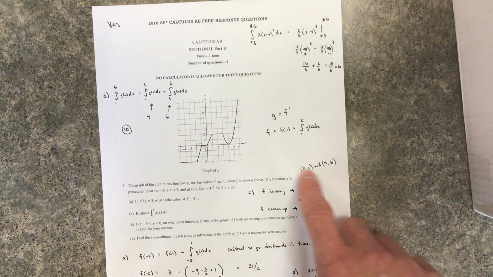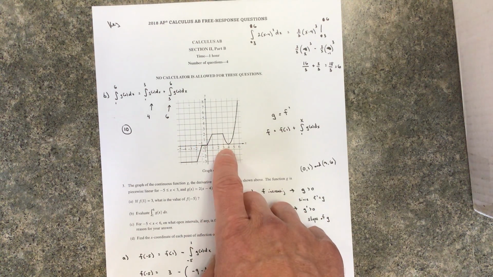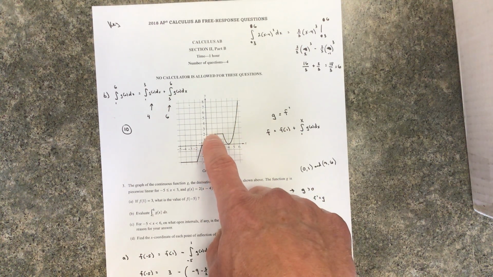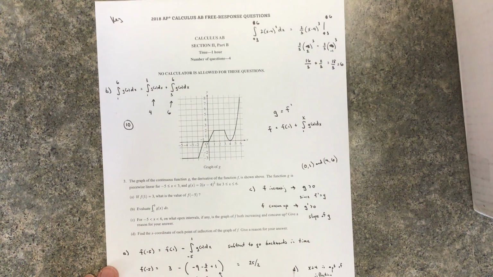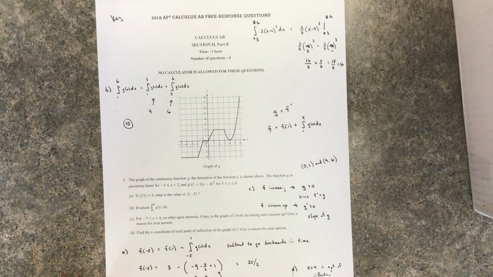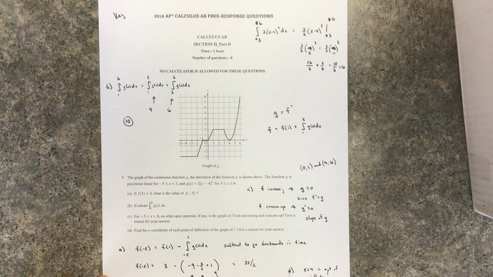So I want it to be above the x-axis, and I want it to be sloping up. And so we have two separate intervals, right? From 0 to 1 and from 4 to 6. It's above the x-axis, and it's going up on that region. All right, D, find the x-coordinate of each point of inflection. Ooh, okay. So of f, of course.